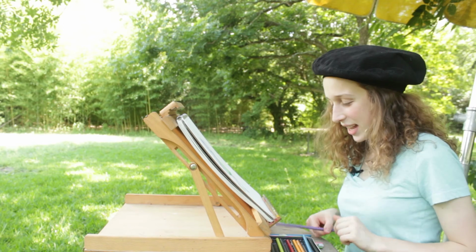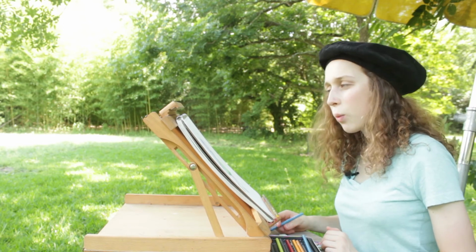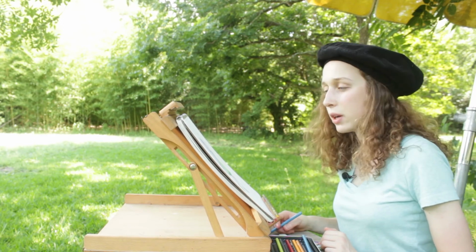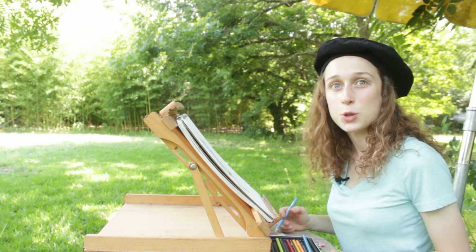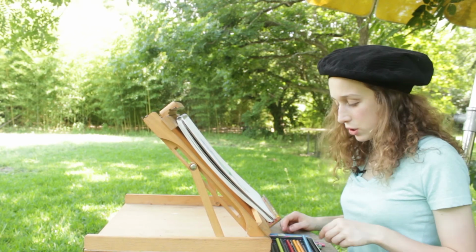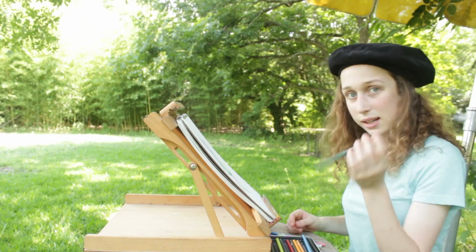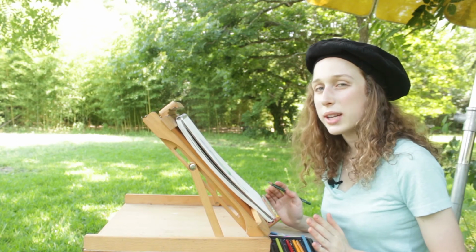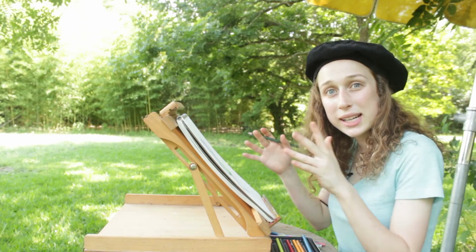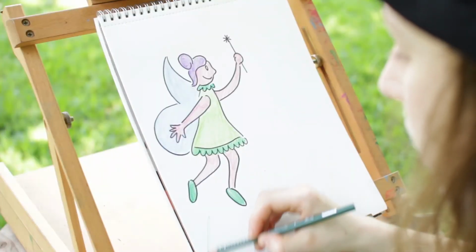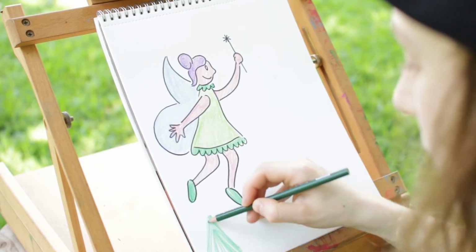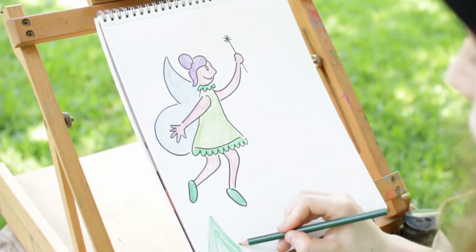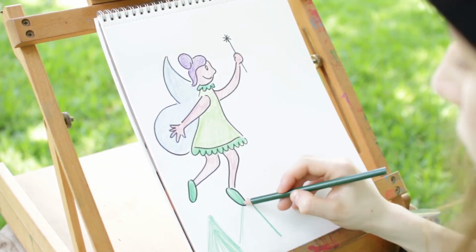High five. Now we're almost done, but where is our fairy flying? Well, you know what? If I were a fairy, I think I would fly way up in the sky so I could see everything really well. So I'm gonna get some green because we're gonna show that she's really high by showing the tops of trees. If you're way up high and you look down, you're gonna see just the tops of the trees up there. So by doing that, I'm gonna do some triangles right here.